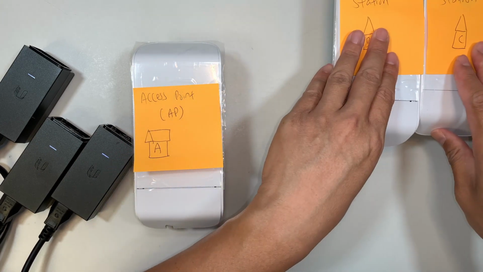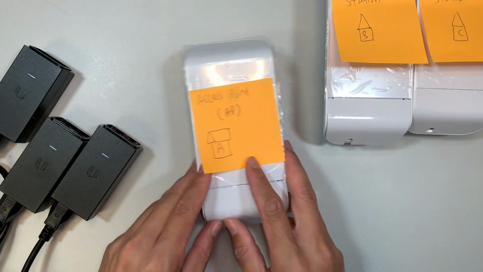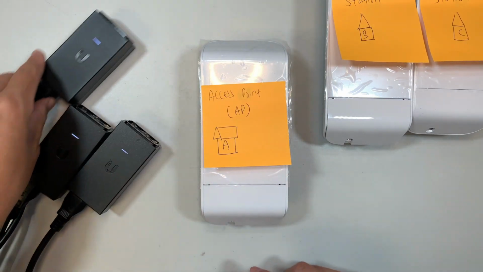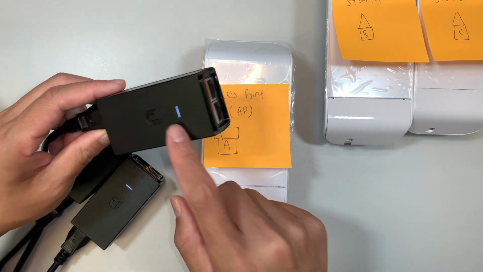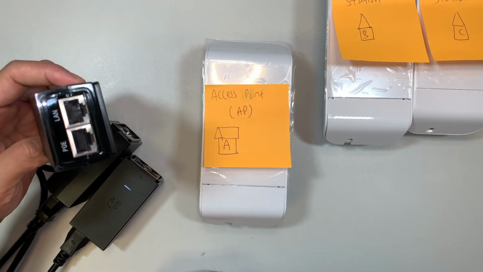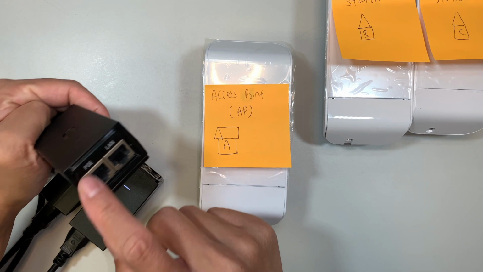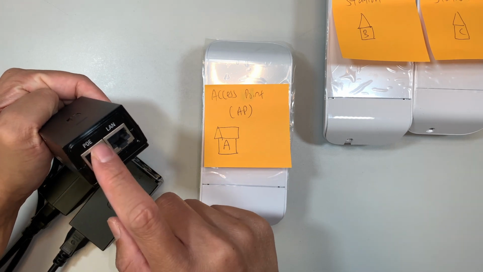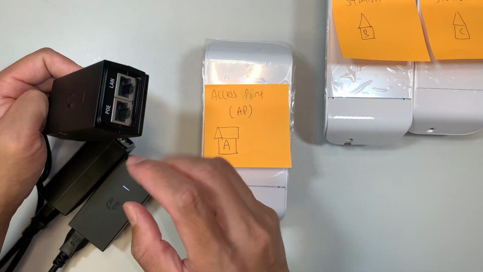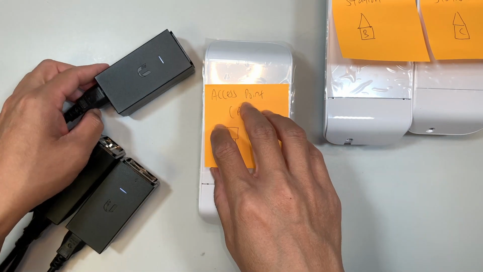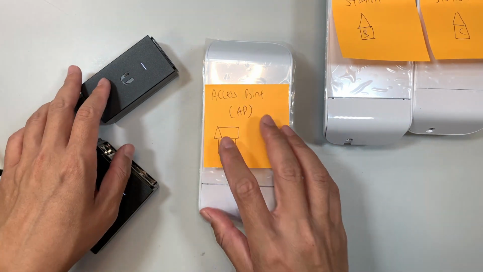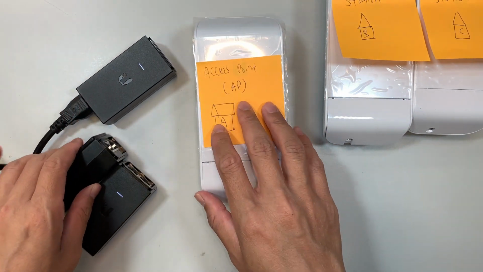Let's put this on the side here. Now in the box, you would get this power over Ethernet injector adapter. This injector allows carrying power, which means power over Ethernet, PoE. The PoE would draw the power and feed it into the access point, the Ubiquiti.